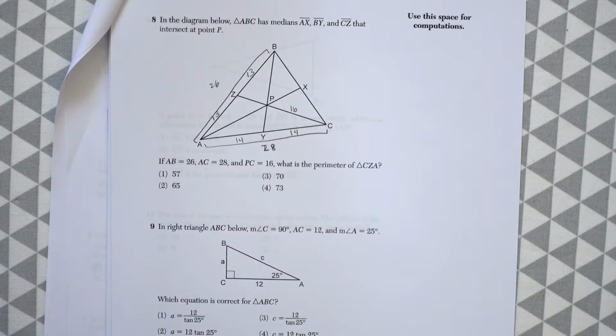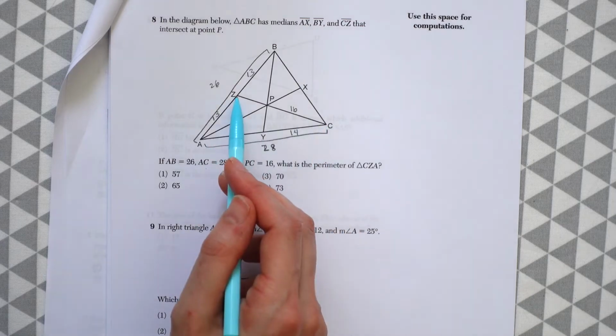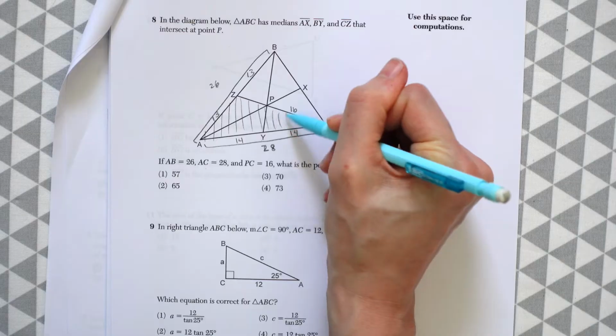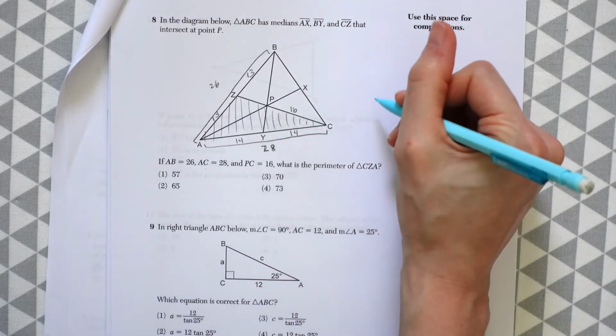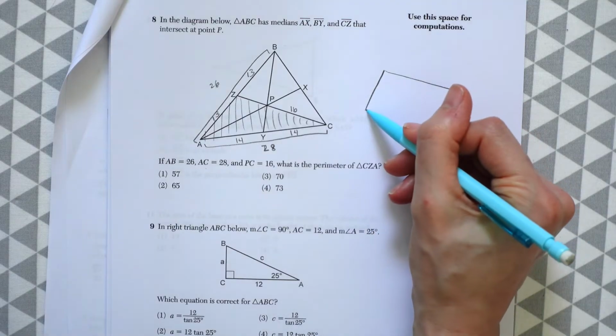What is the perimeter of triangle CZA? So now it's asking for the perimeter value of CZA. So we're trying to find the perimeter of this triangle. So if we take that out, let's just get a clearer picture of it. It looks something like this.